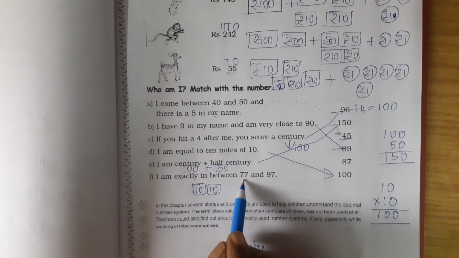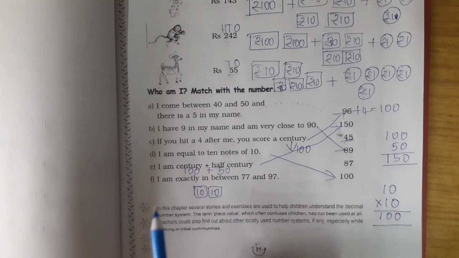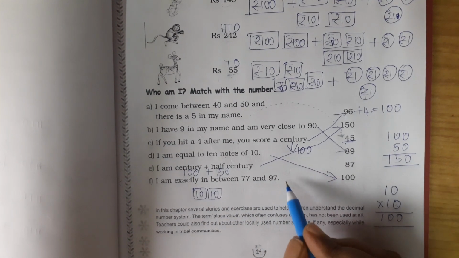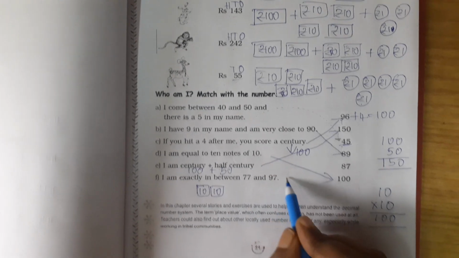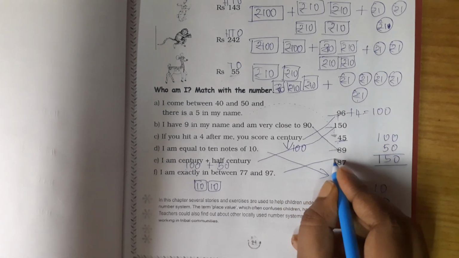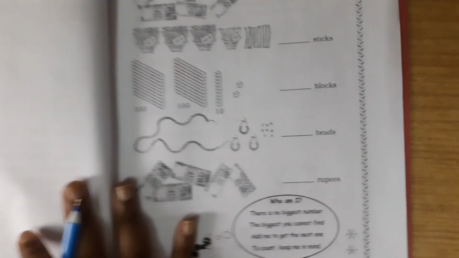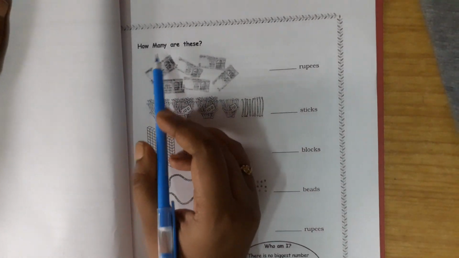Next, I am exactly in between 77 and 97. Which number is exactly between them? This is 10 jumps forward. 77, after that 87, then 97. Yes, we completed all this. Next, we move on to this page.